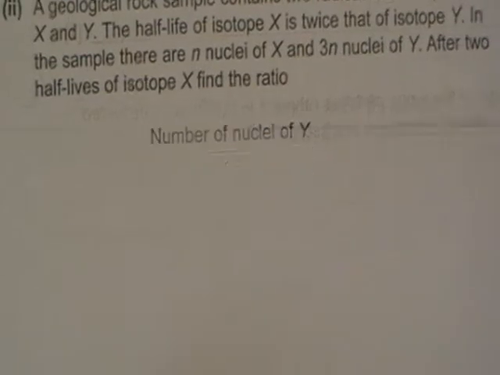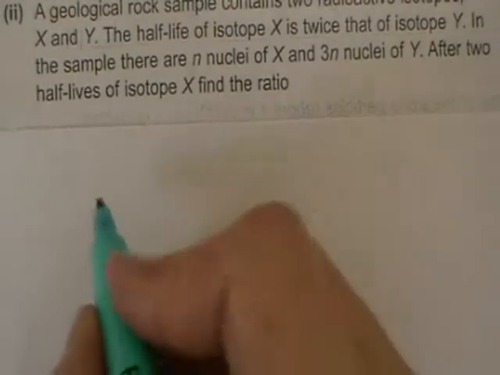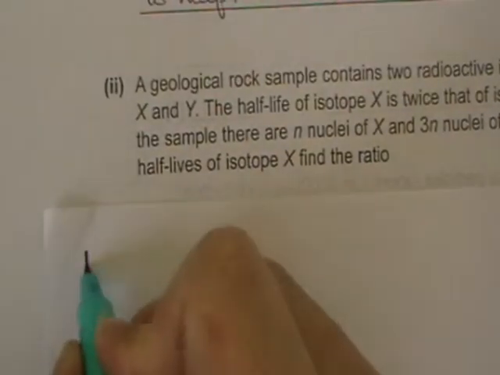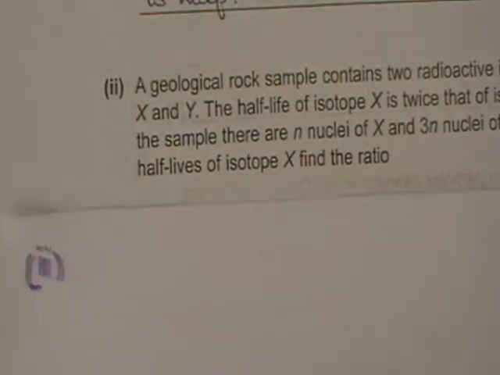Half-life or the radioactive constant, so part 2 here. So we'll just read the information again.